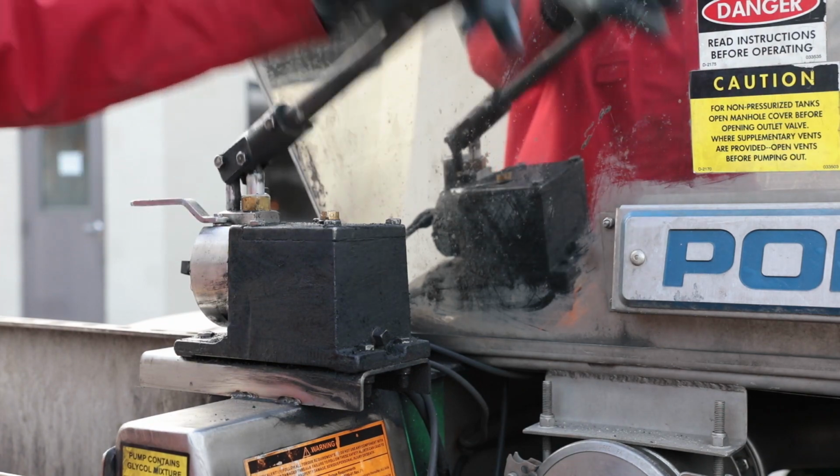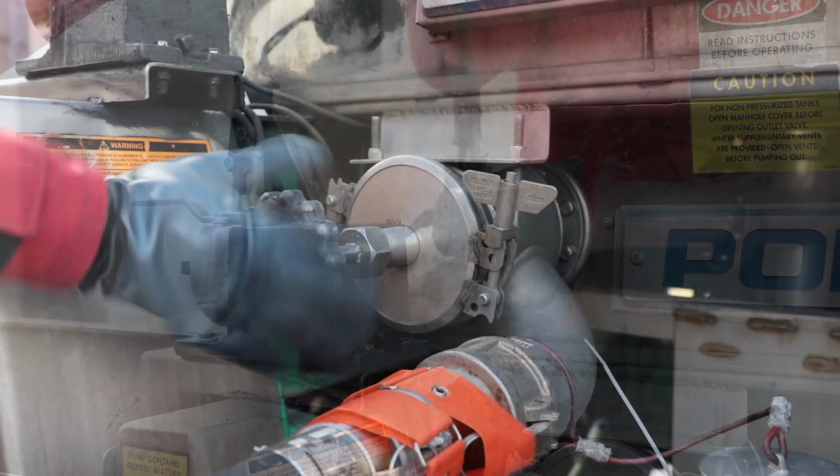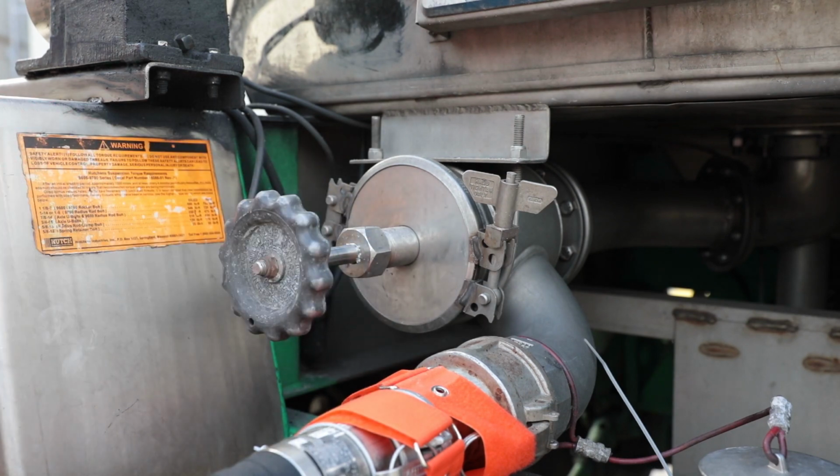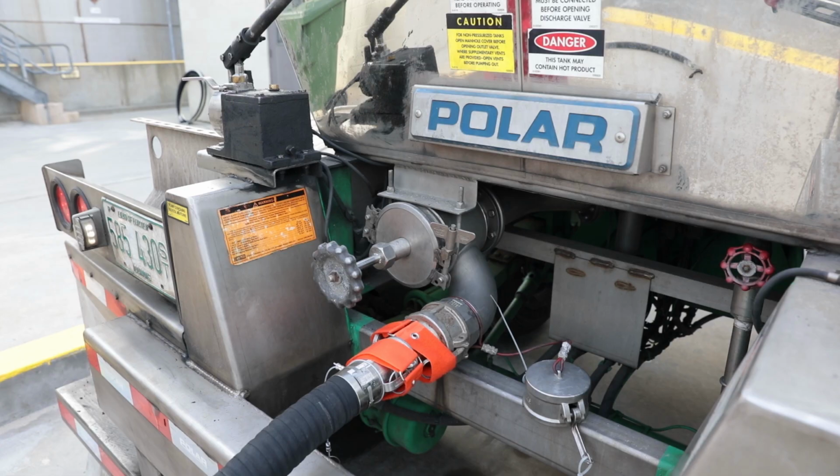Slowly open the truck internal and external bottom valves to initiate the caustic flow to the tank. Check for leaks. If there are any leaks, close the valves and correct the source of the leak.